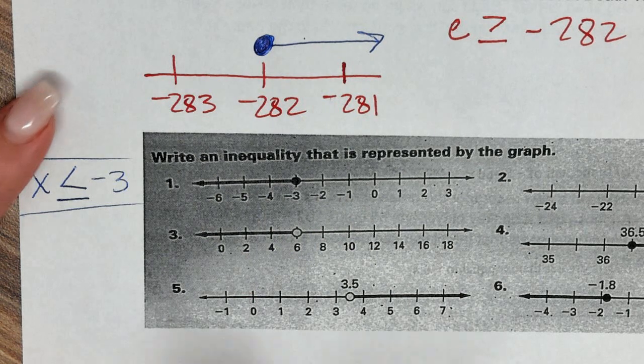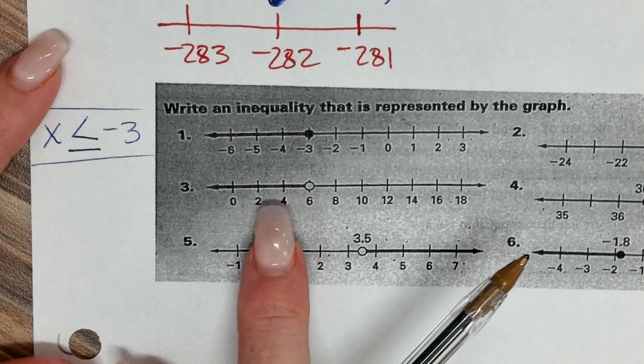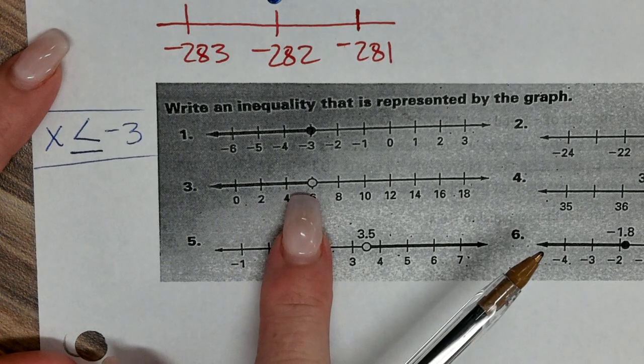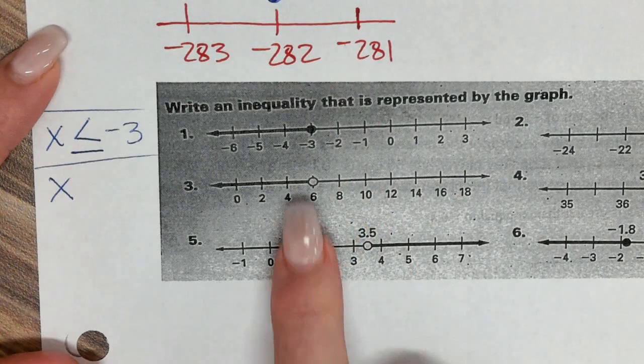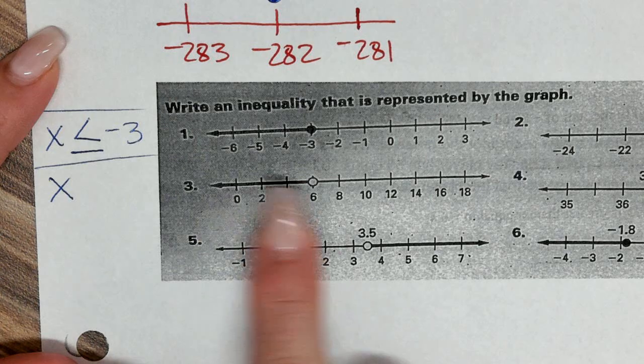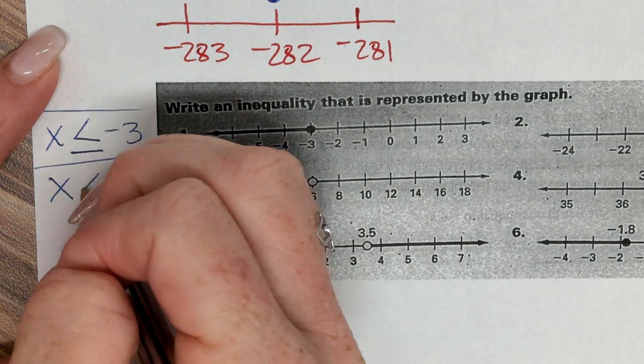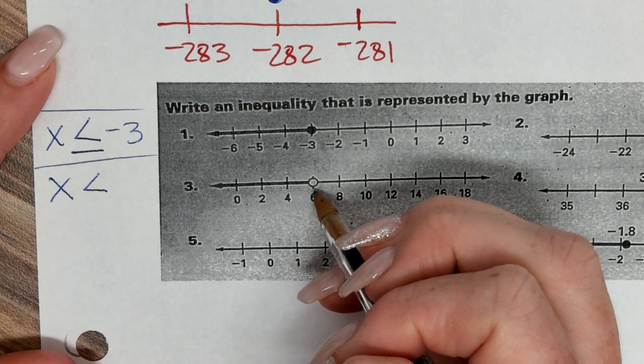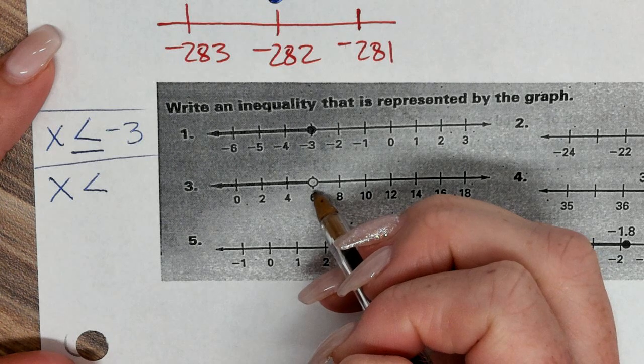Easy? All right, let's go do number 3. We'll just go straight down. Okay, x is... Which way is it shaded? So it's less than, but if you want, you can just look and say, hey, it's pointing to the left. Is it solid or empty? Solid. I mean empty.